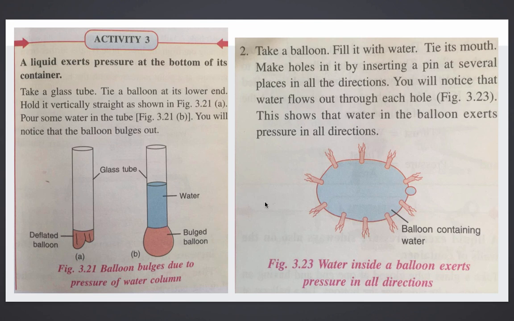I have taken the screenshot from your book so that you can also see it in your book later and recapitulate the same.